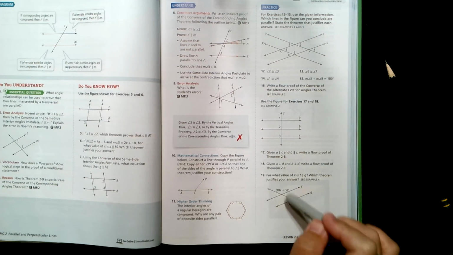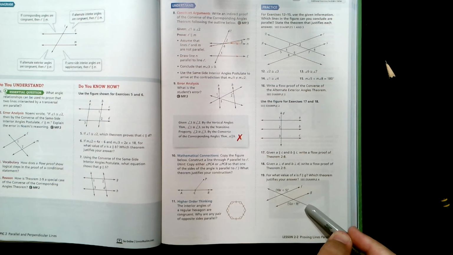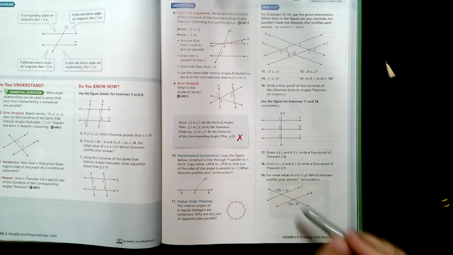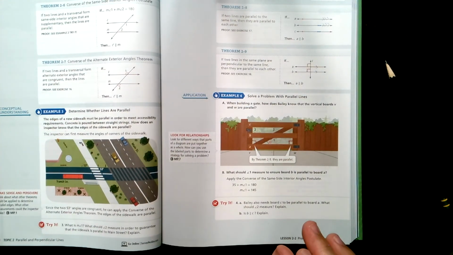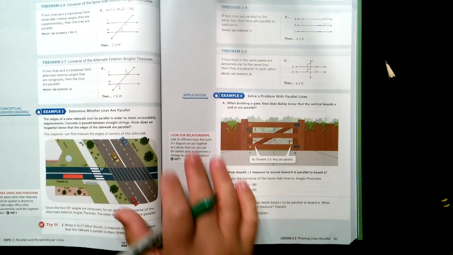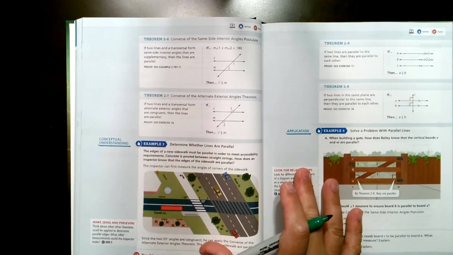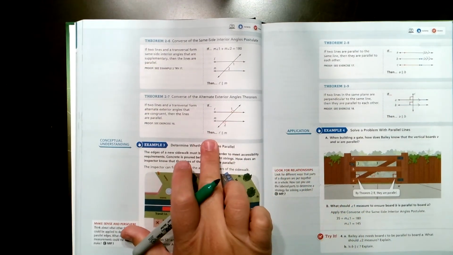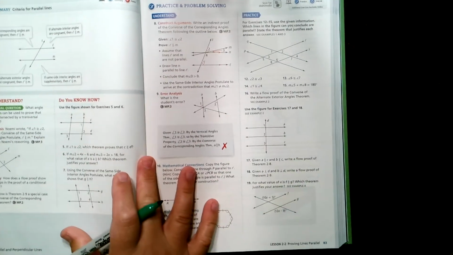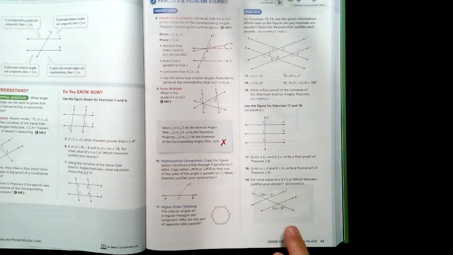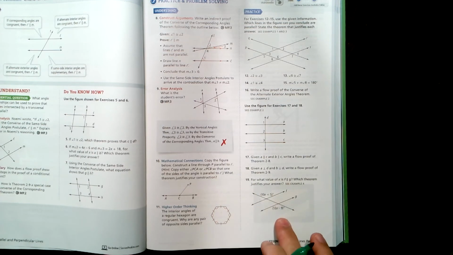I think what we have here are alternating exterior angles, right? They're on alternating sides of that transversal, and they're on the exterior part of your parallel lines. If I go back and look, which one was it? Alternating exteriors. That's theorem 2.7 from page 80, the converse of the alternating exteriors theorem.